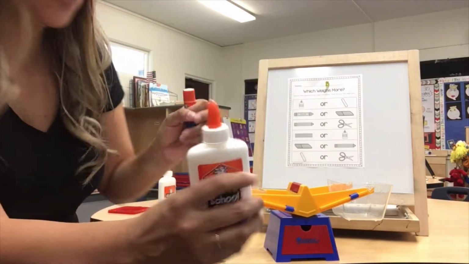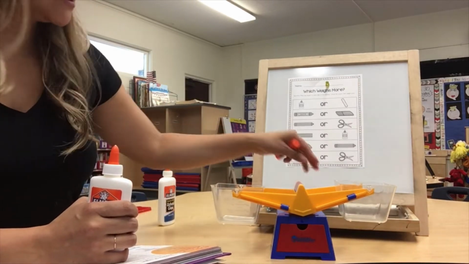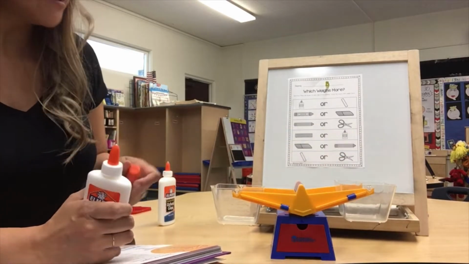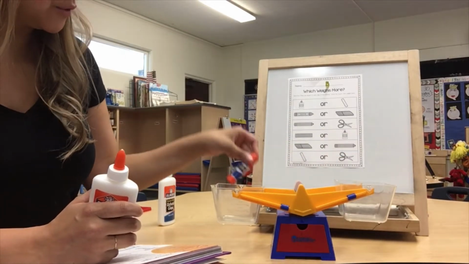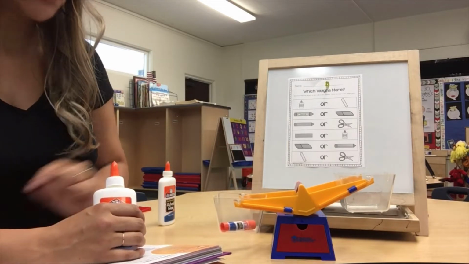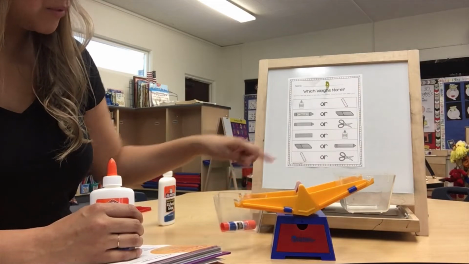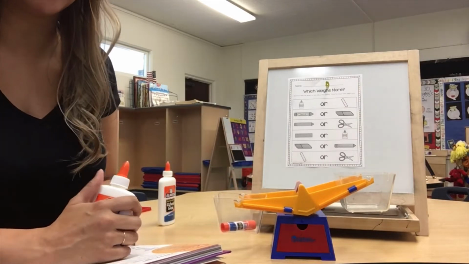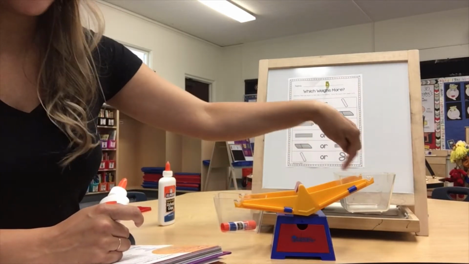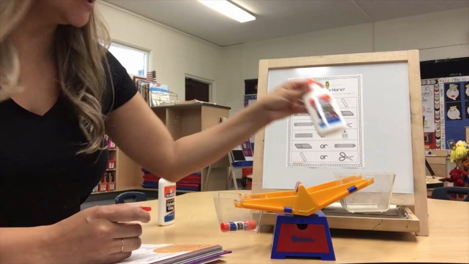So I'm going to start by getting my scale ready. Okay, and so my scale is pretty even. We want to make sure that it's flat and even. So I'm going to go ahead and put the glue stick in there. Okay, so if we were measuring the weight of the glue stick, it brought that scale all the way down. Okay, so right now the glue stick is heavier than nothing that we have on this side. Okay, but let's go ahead and put in the big glue bottle.